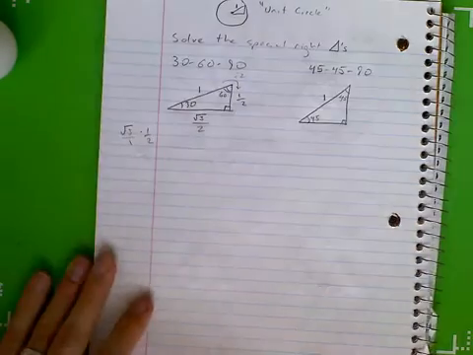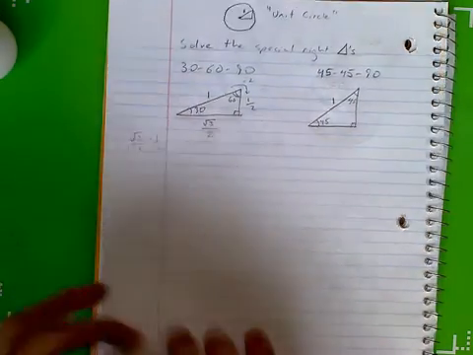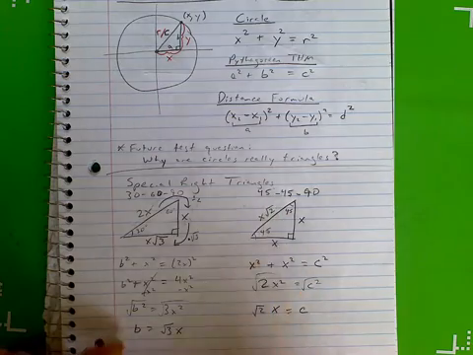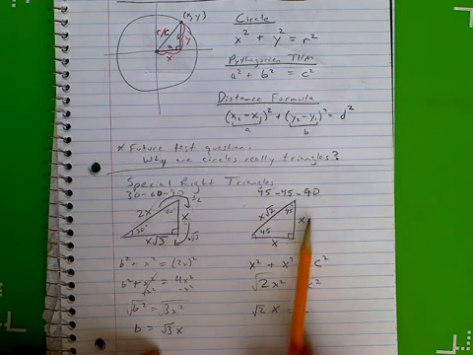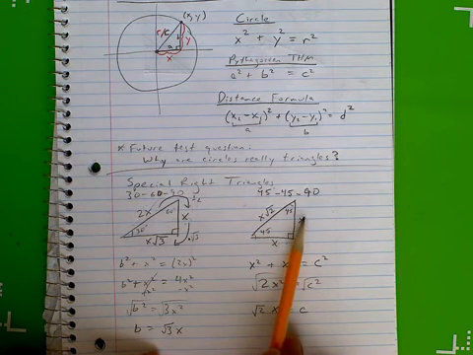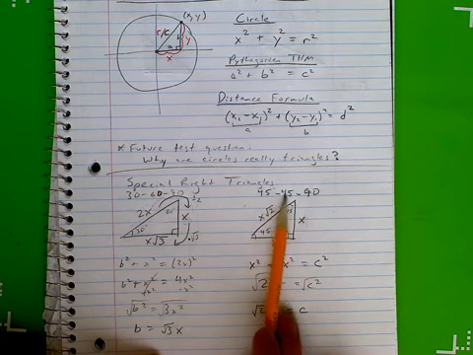Okay. Now let's look at this other triangle. It's 45, 45, 90. So to figure out its sides, I'm going to go back to this template right here. Now, in this template, it's assumed that we're given the leg length, and we want to find the hypotenuse. To find the hypotenuse, we have to multiply the leg by the square root of 2. But that's not what we have here. We have the length of the hypotenuse. So what would we do to work backwards and get the leg length?